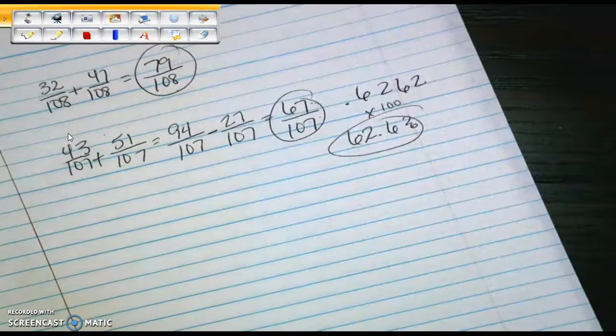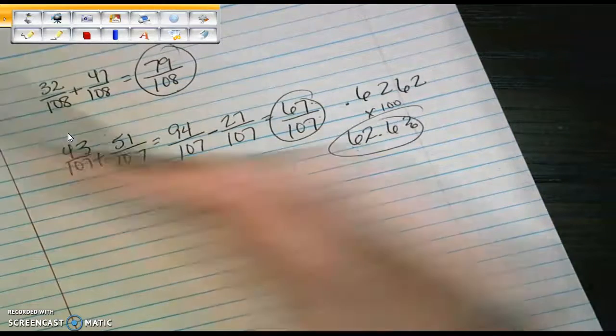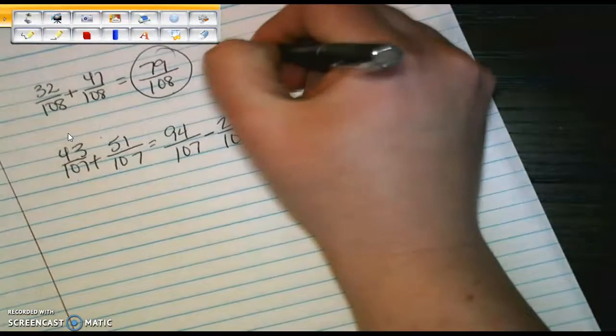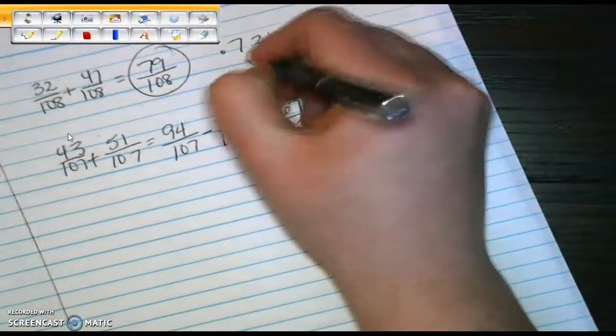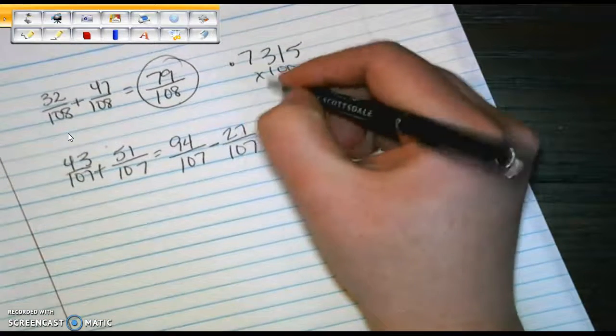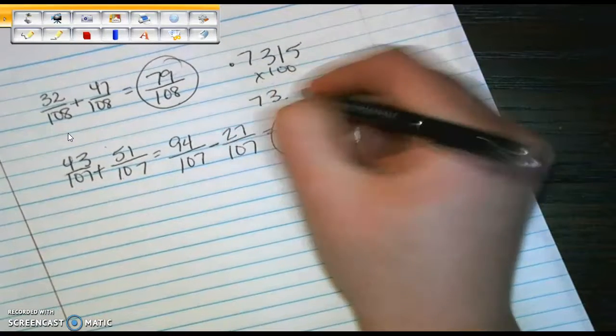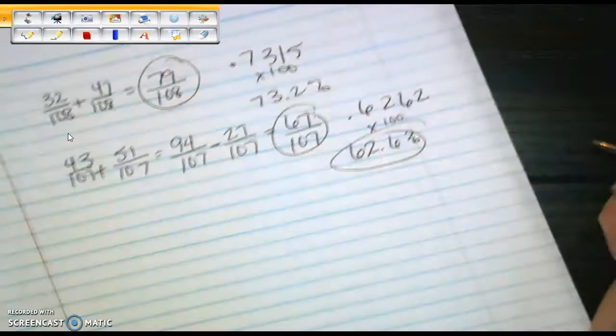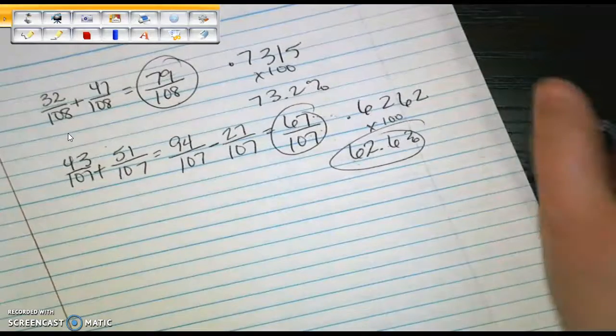Okay, up here, 79 divided by 108 is 0.7315 times 100, and you would get 73.2%. Don't forget to round up.